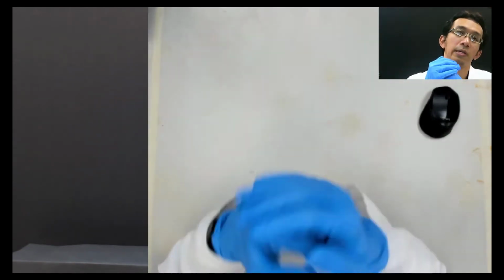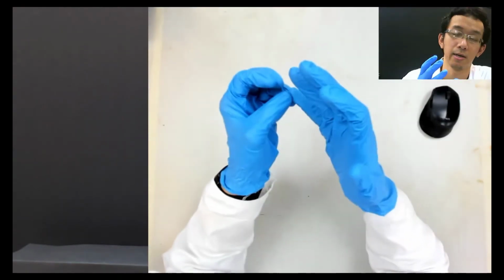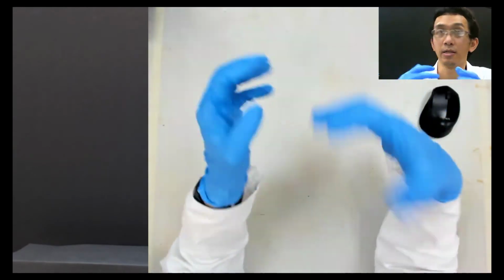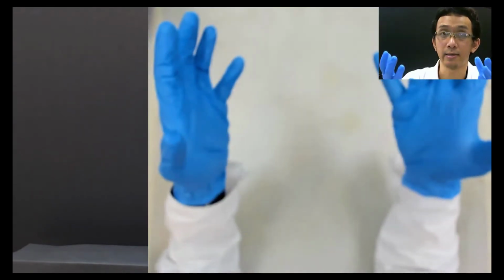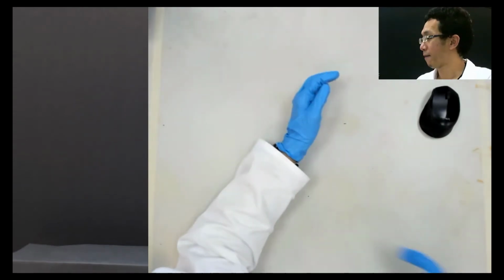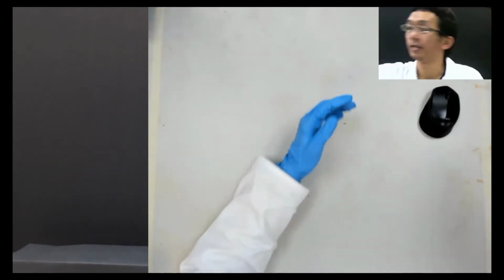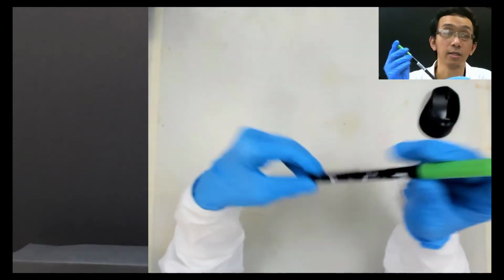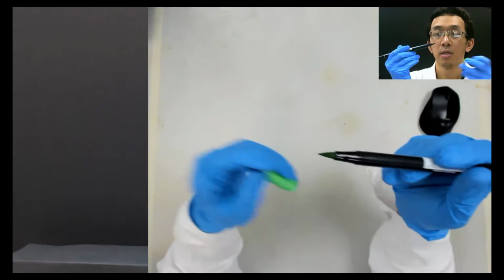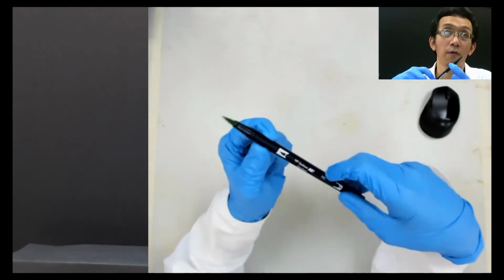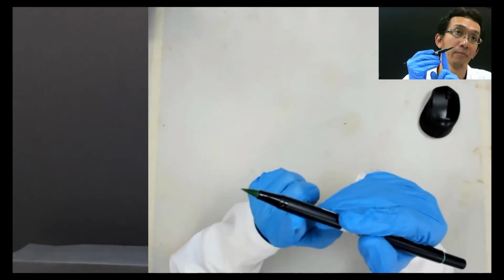Okay, so Nisa said that it's a separating process that can be used to separate the different constituents in certain material. For example, let's say now I have this green pen. I hope you can see. This pen is basically water based, meaning that water can dissolve the ink from this pen.